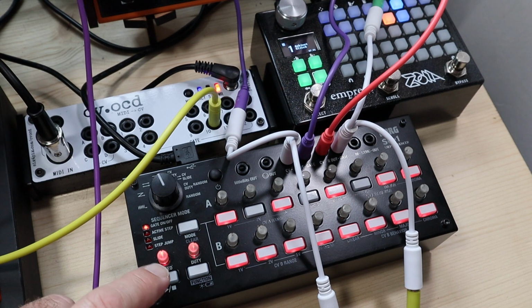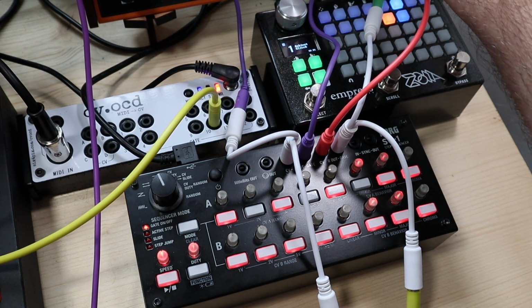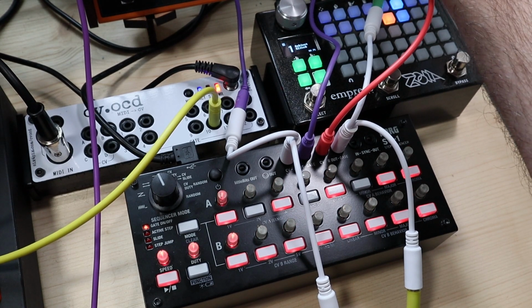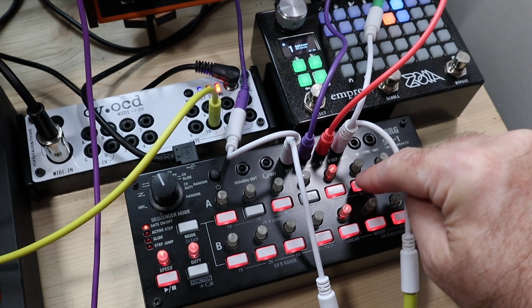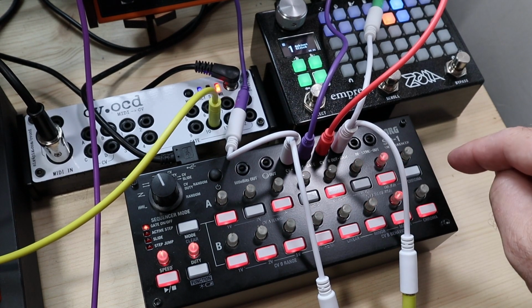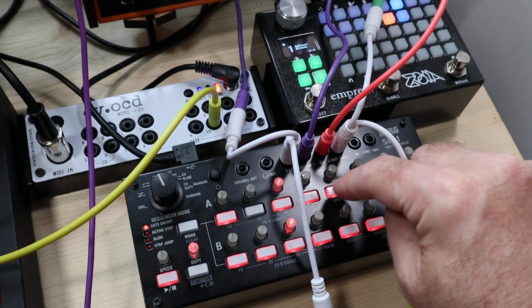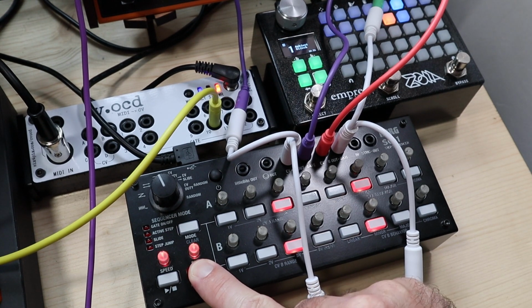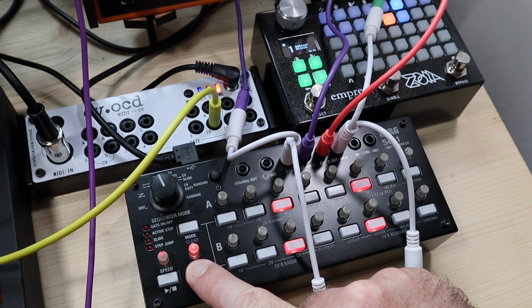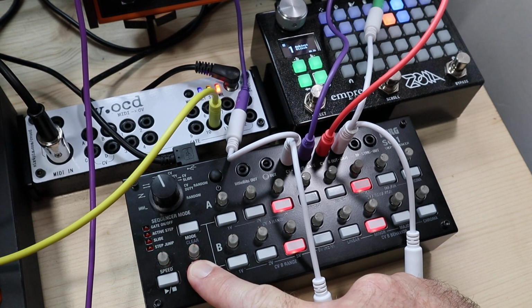So if I hit play here, for example, you can hear there different notes can be punched in and out. And I have this set to 5-volt range, and both of the tracks running in parallel, A and B, and they are in a minor scale.